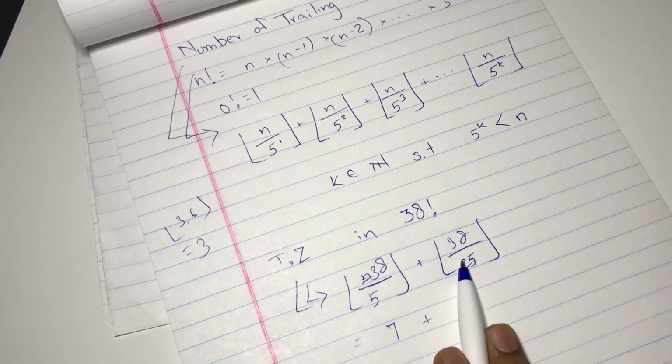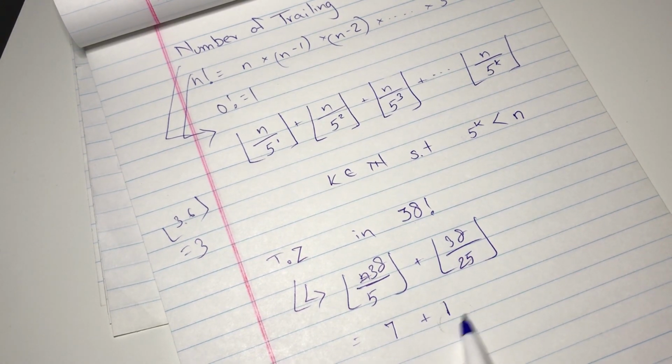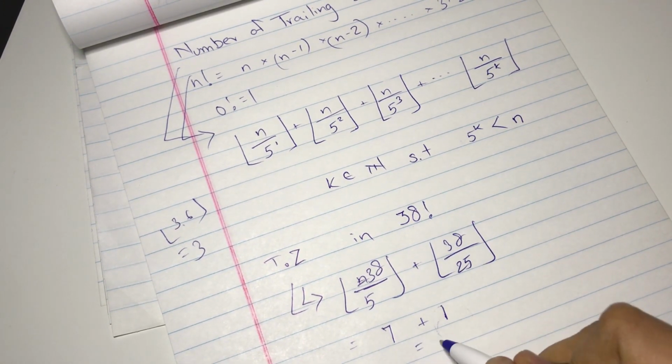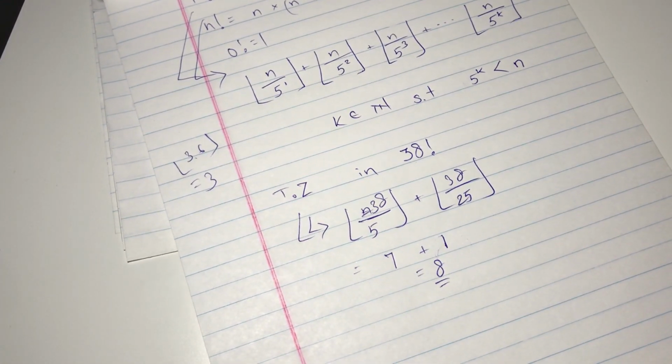And 25 times 1, obviously, has to be the quotient, so 1. So the number of trailing zeros equals 8. Okay, perfect. I think we got this.